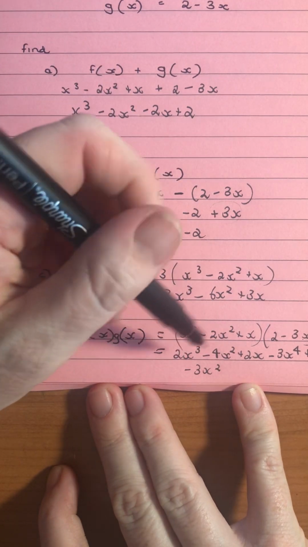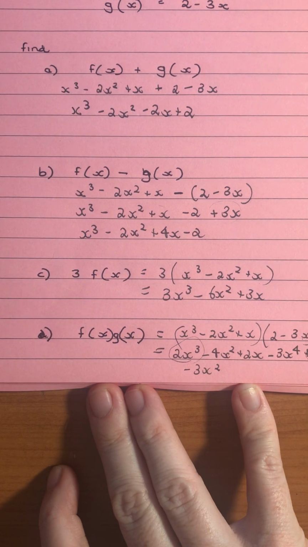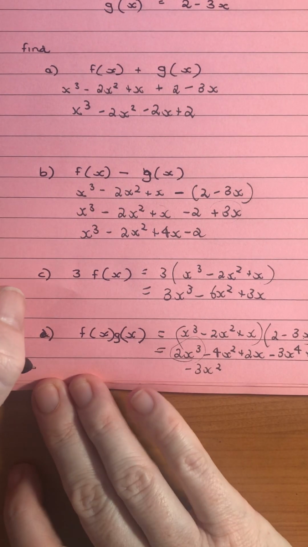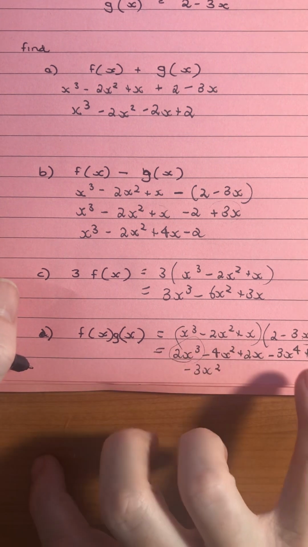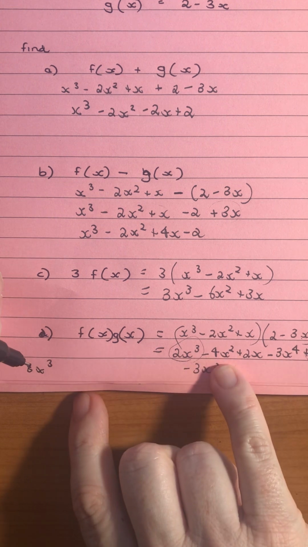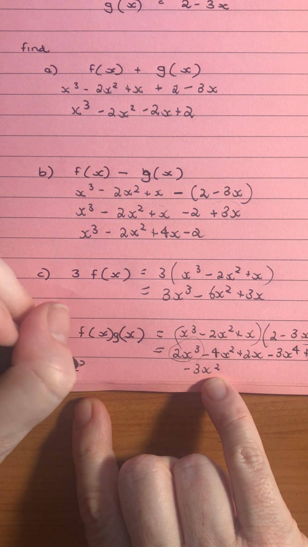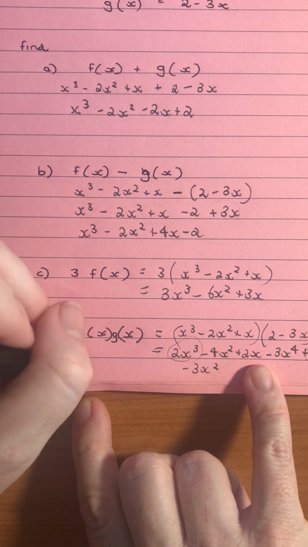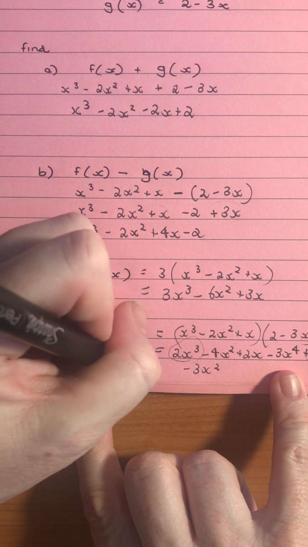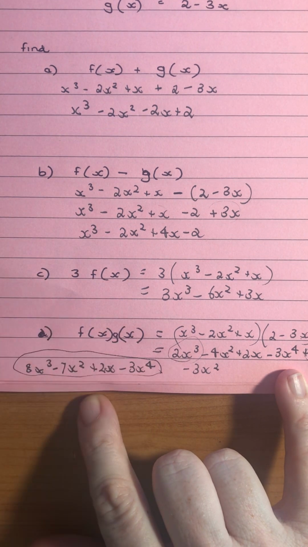I'll then need to simplify those, so I've got two terms that have x to the power of 3. So 2x cubed plus 6x cubed is going to be 8x cubed. I've got minus 4x squared and I've got minus 3x squared, so that'll be minus 7x squared. I've got plus 2x and I've got minus 3x to the power of 4. So I've simplified that as my final answer.